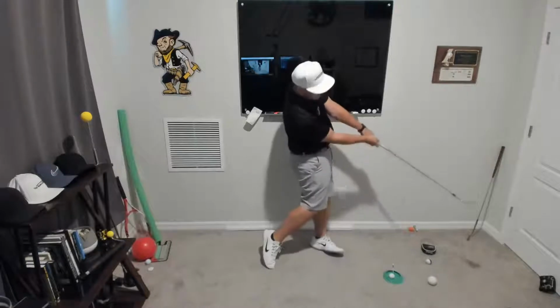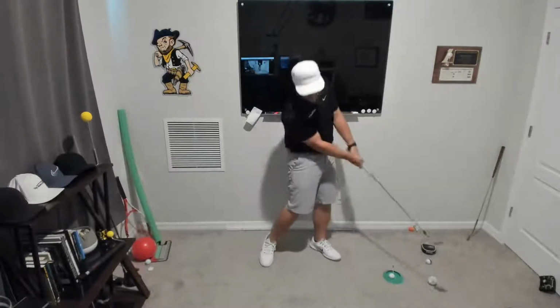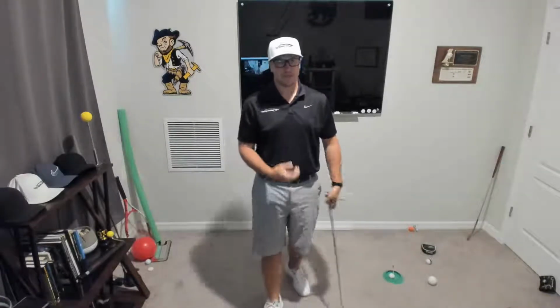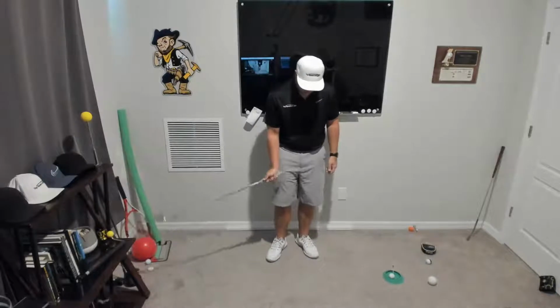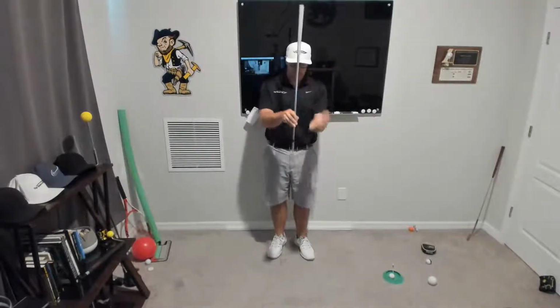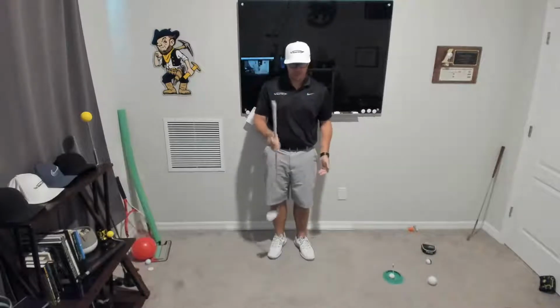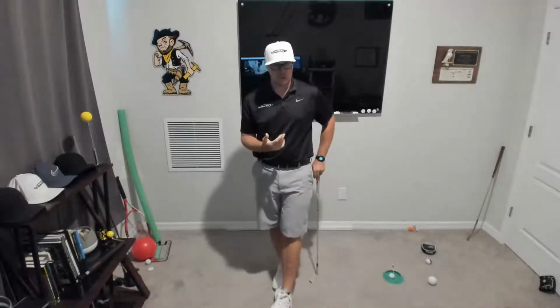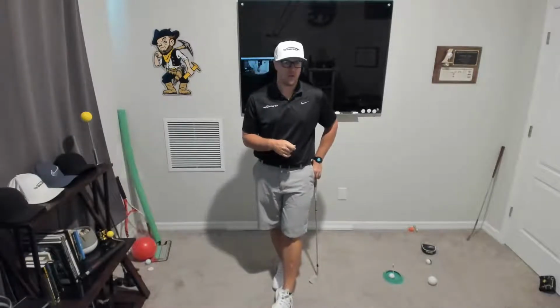If you notice here, I'm letting that club kind of get down into the ground. I think that's one of the big reasons why a lot of people struggle with flipping: they're afraid to hit the ground. Because when you flip, that club comes in very level with the turf. So if you ever hit the ground, you're most likely going to be hitting the ground before the golf ball, right?